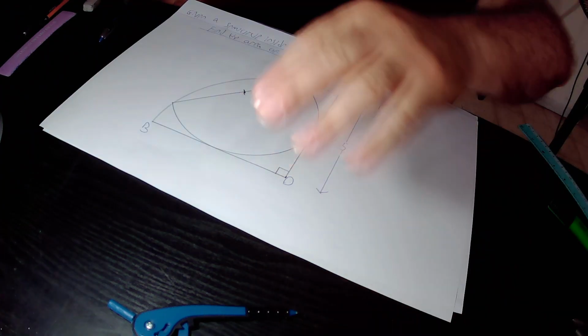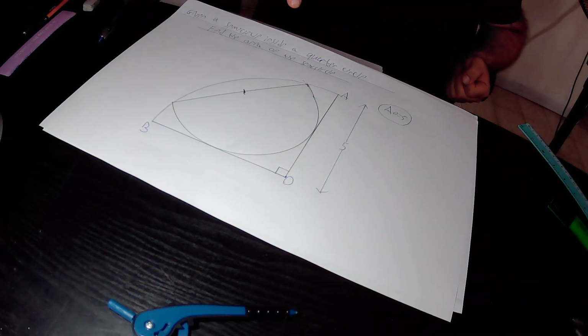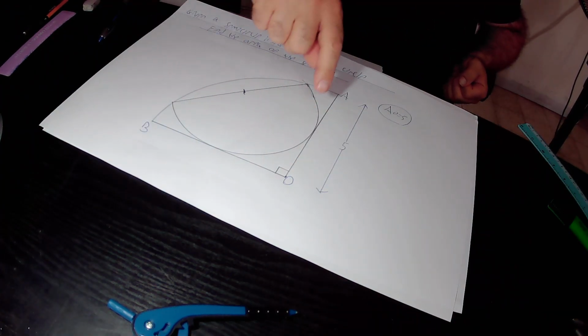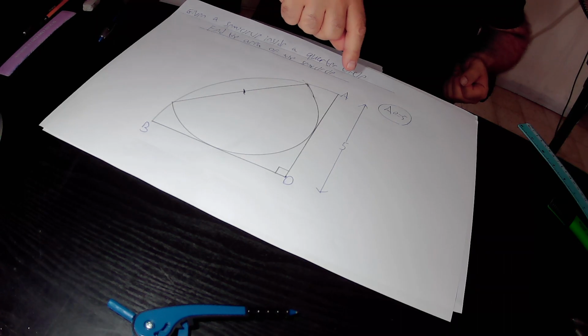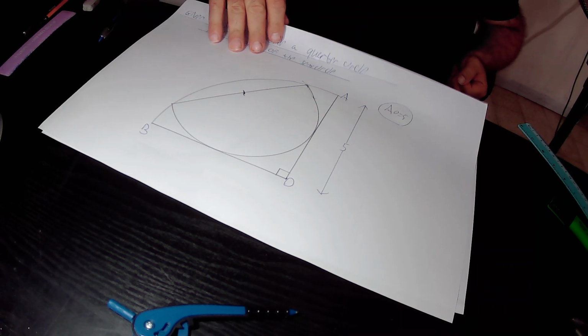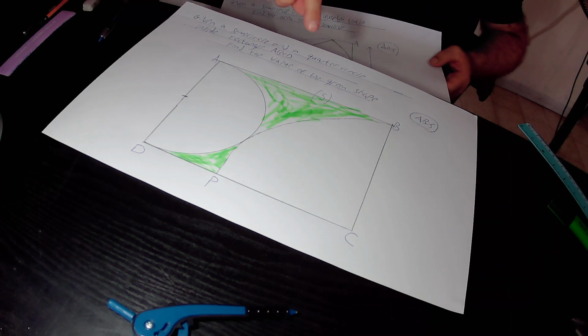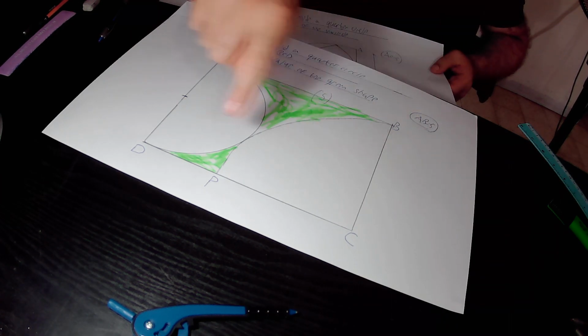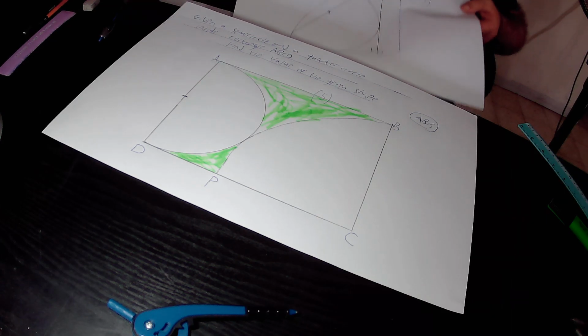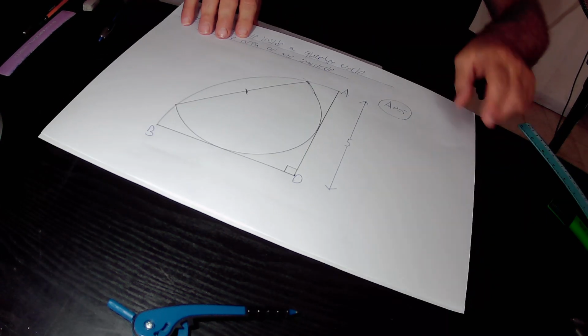Hello, in this lecture we'll answer two questions. In the first question we'll find out the area of this semicircle that is inside quarter circle AOB. In the second question we'll find out the area of this green shape that is inside rectangle ABCD. So we start with the first question.